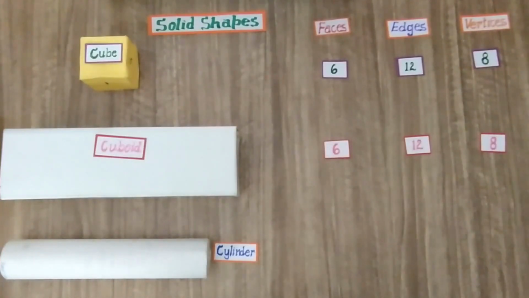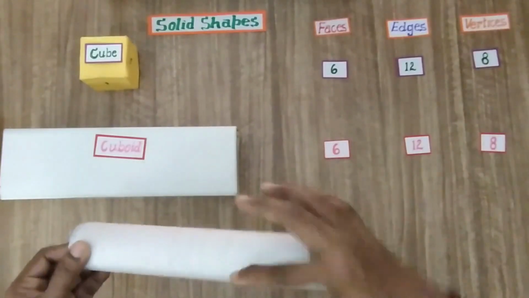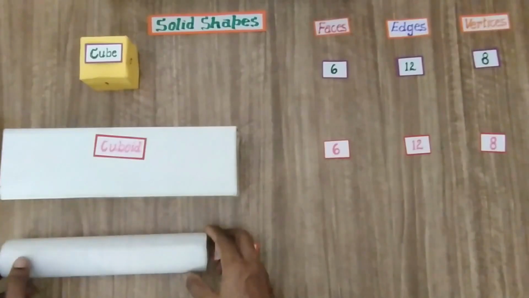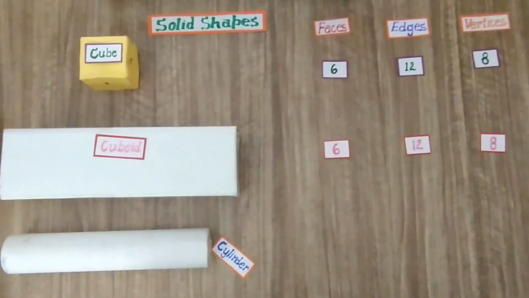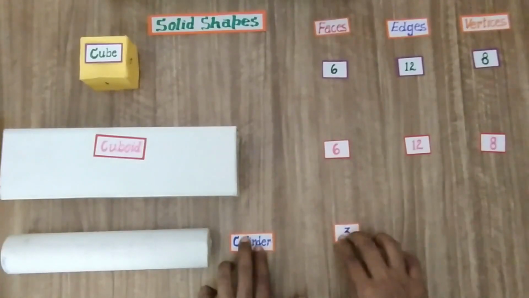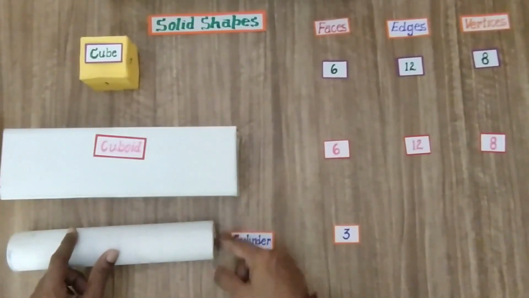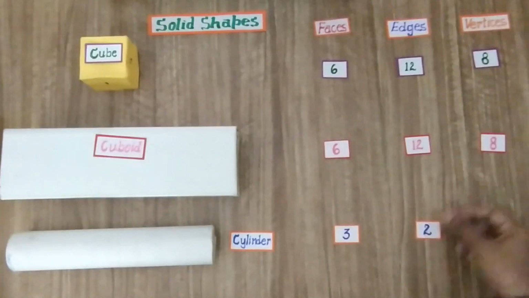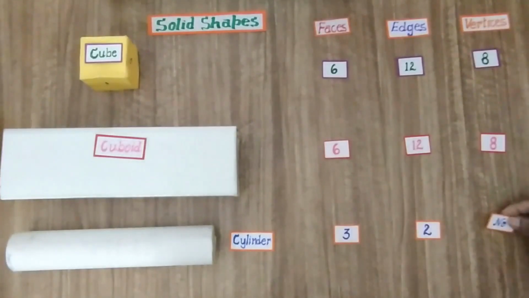Now this is cylinder. How many faces does a cylinder have? 1, 2 and 3. So 3 faces, 1 curved and 2 plane. So cylinder has 3 faces. What about edges? Yes, it has edges 1 and 2. 2 edges. And what about vertices? No, cylinder does not have any vertices or vertex.